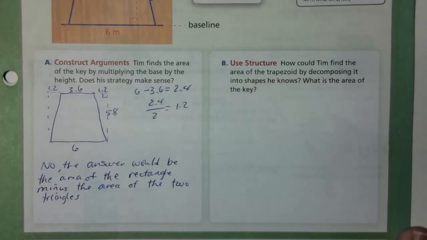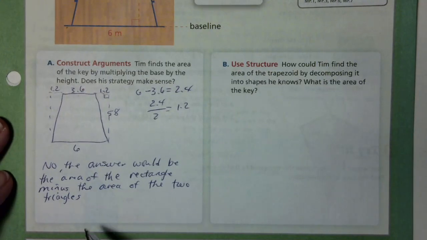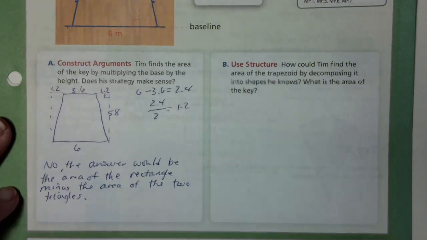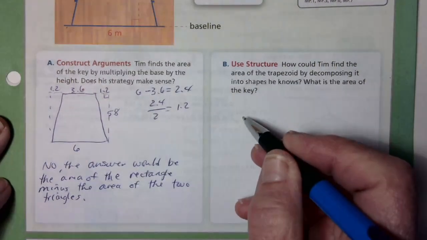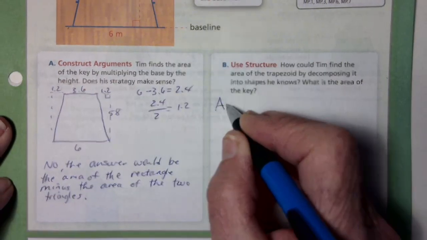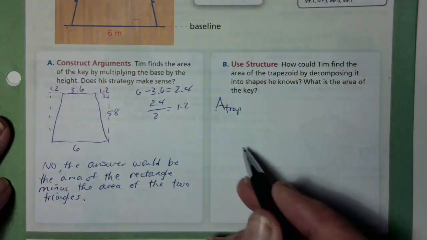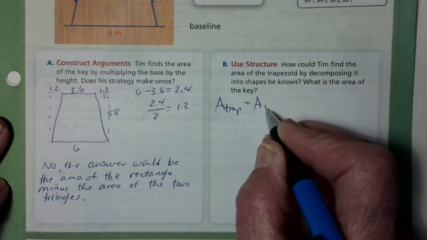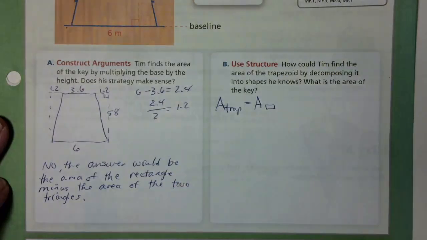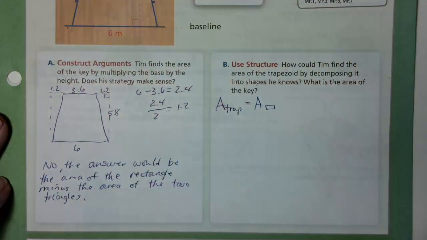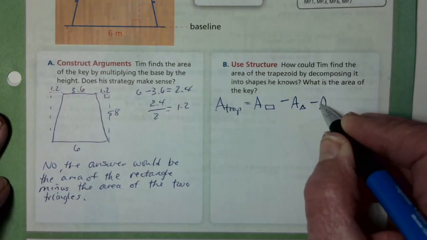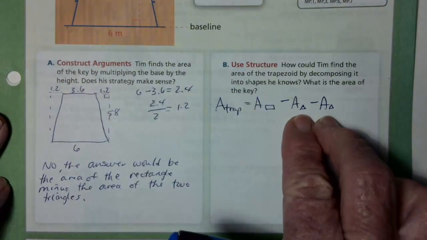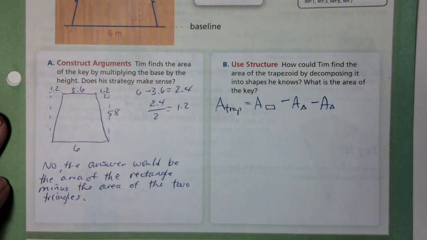Now, over here in part B, it asks us, well, how could Tim find the area? Well, we just said it. We said it right here. And then it says, what is the area of the key? So we want to go find the area of this trapezoid. So here's our strategy. The area of the TRAP, trapezoid, and I usually abbreviate like that, is the area of the rectangle. I'm going to make a little schematic right here, and you need to do this with me. And then we're going to subtract off the area of a triangle and subtract off the area of the other triangle. So we're going to take off two triangles from this rectangular area.